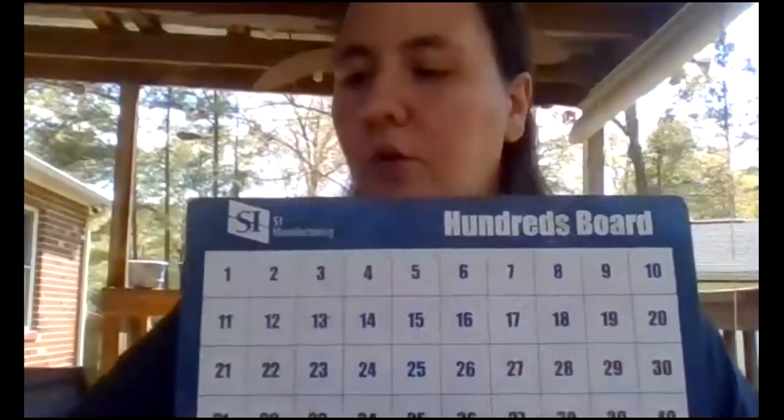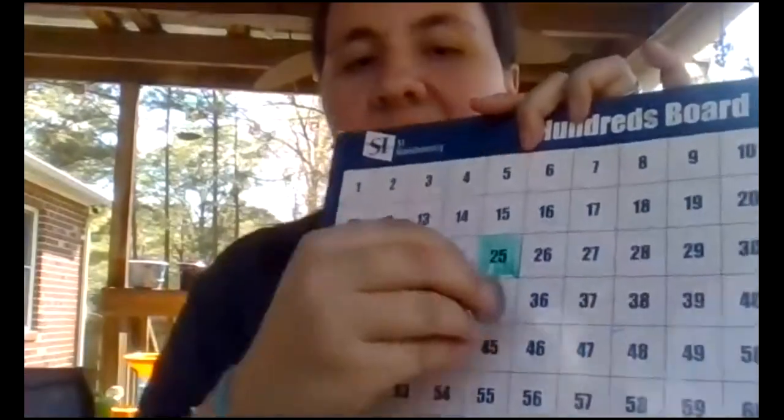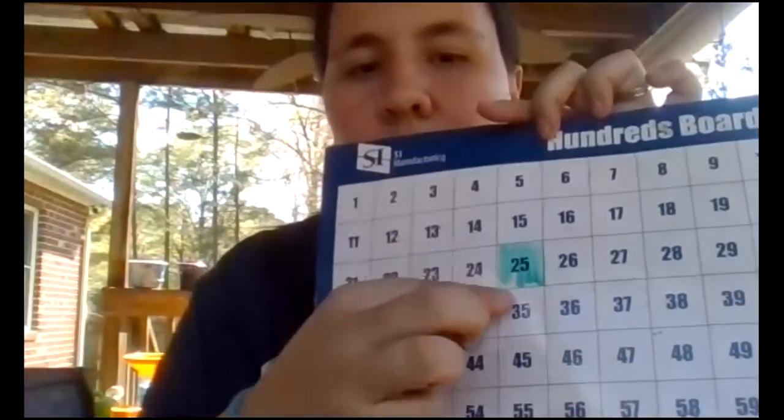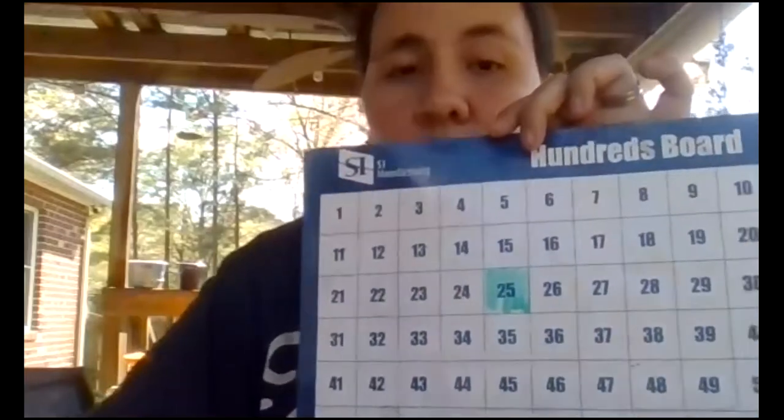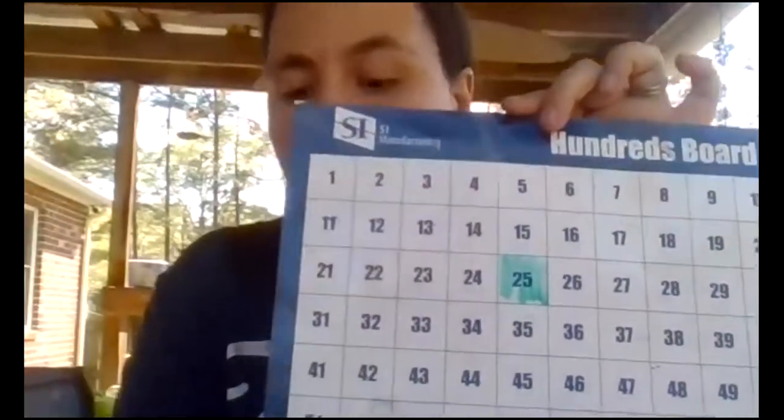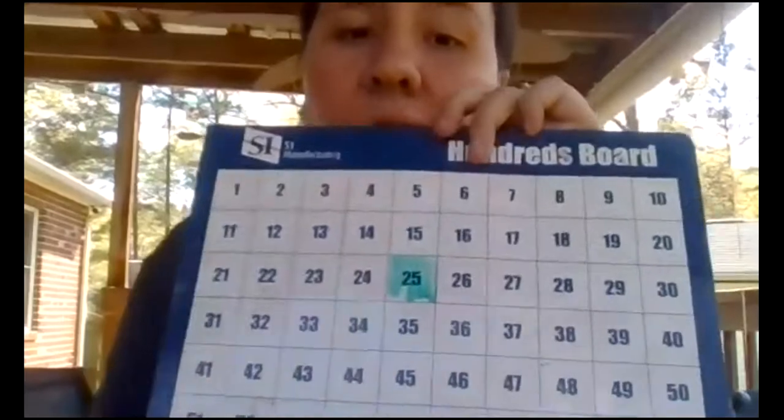If I have 1 quarter, I go all the way to 25. So I'm going to color that box in so you can see that. If I have another quarter, so this is 1 quarter, 25. If I have another quarter, then I'm adding 25 more cents. So I need to count 25 out. So here we go.